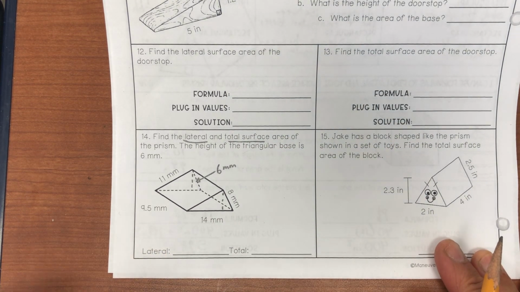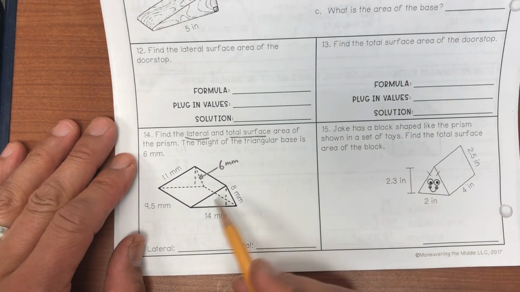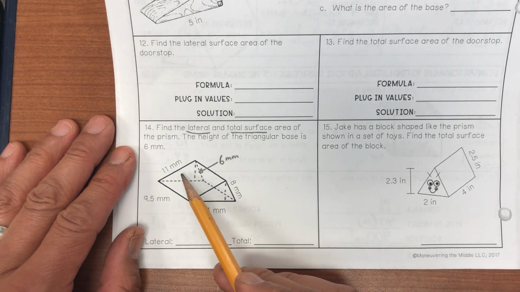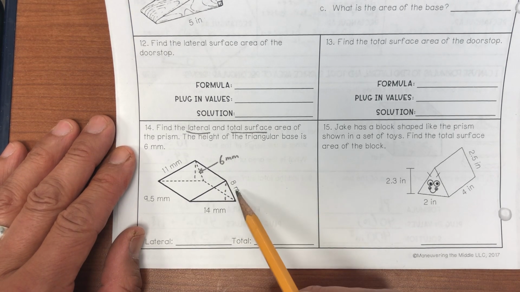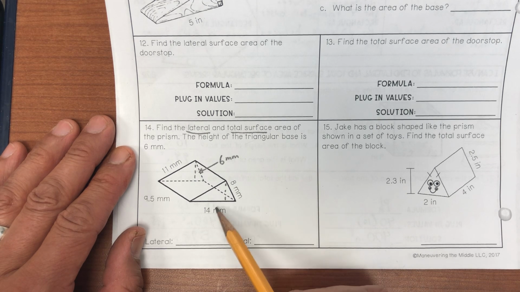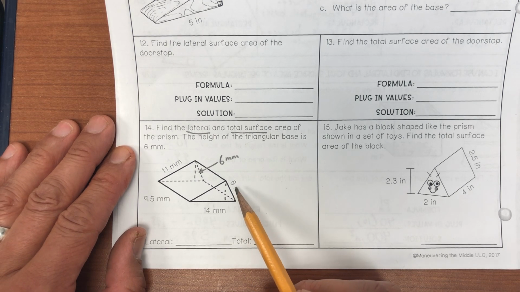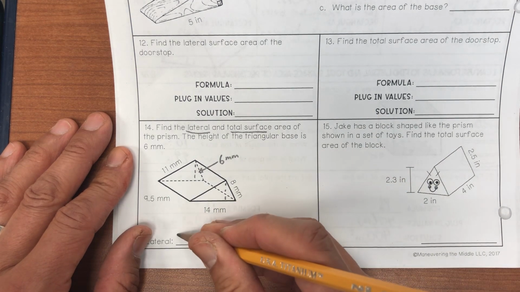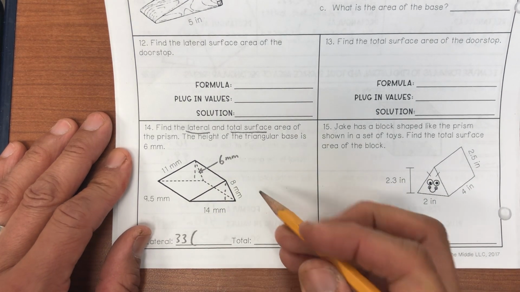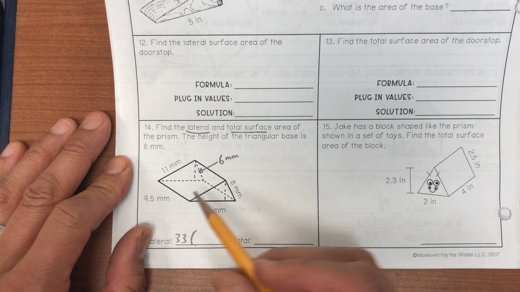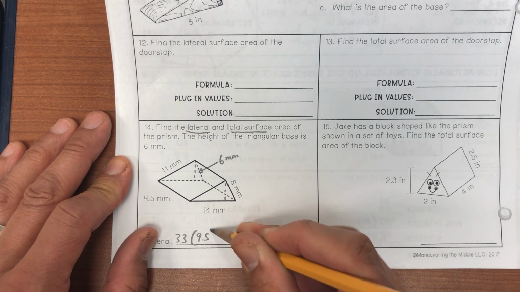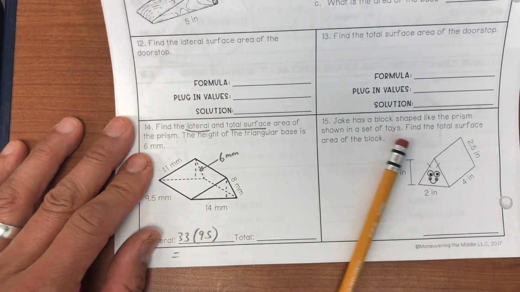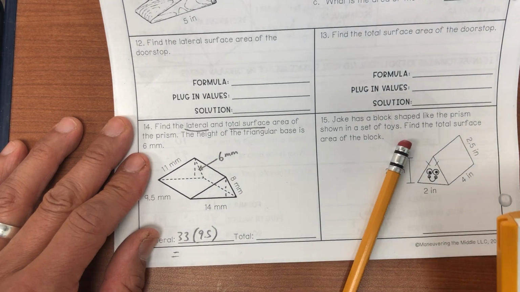Okay, plug in our formula. So the lateral surface area, what's the perimeter of our triangle? We're gonna go 11, all right, rather let me go with 8 first. 8 plus 14 is 22. 22 plus 11 will give us 33. So we're gonna go 33 times the height of the prism. The height is 9.5. And see what we get for our total. Let me just punch that into a calculator.